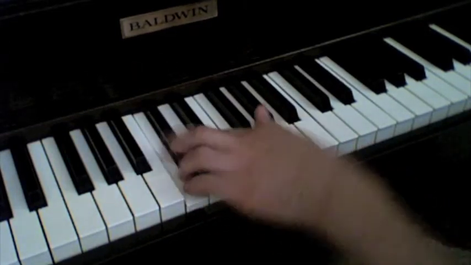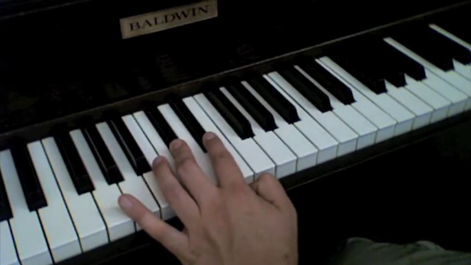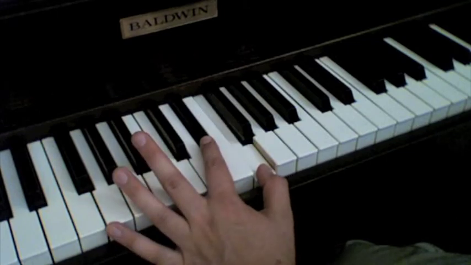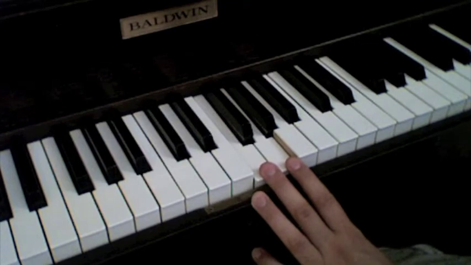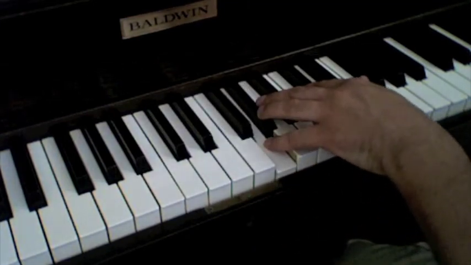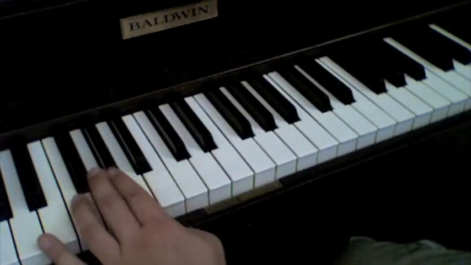Goes to D flat. And then we have a whole step. Goes to E flat. We have a whole step. Goes to F. We have a whole step. Goes to G. And then a half step, which goes back to A flat. And there's our A flat major scale.